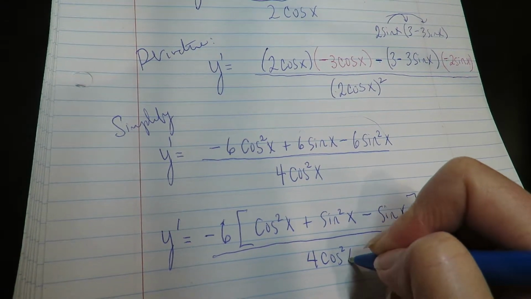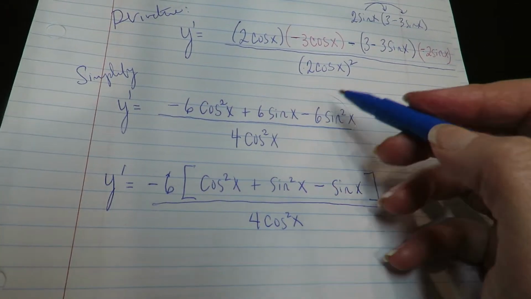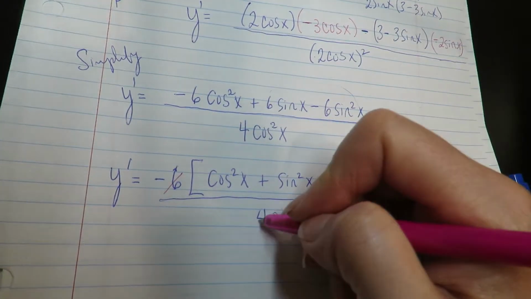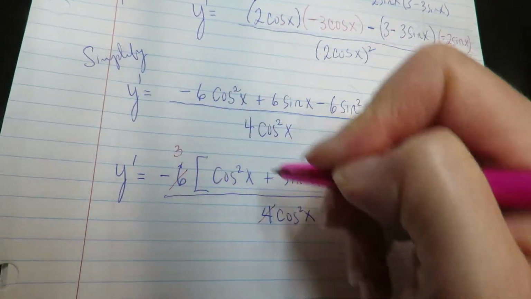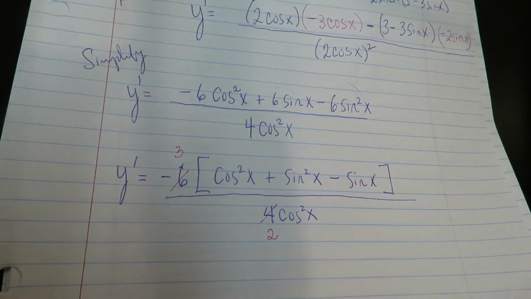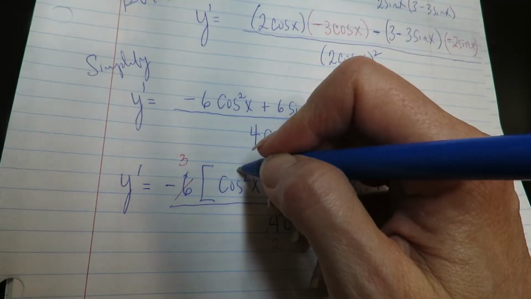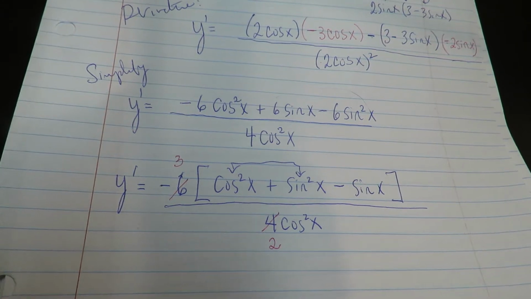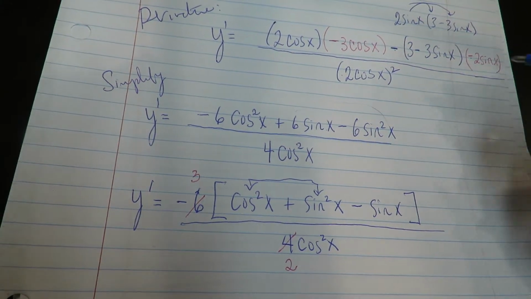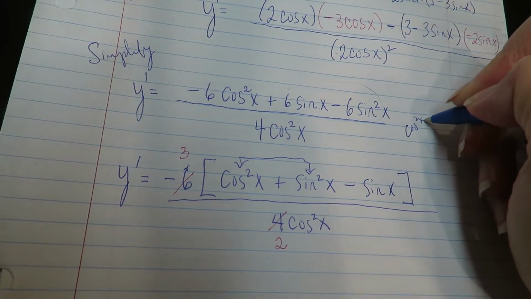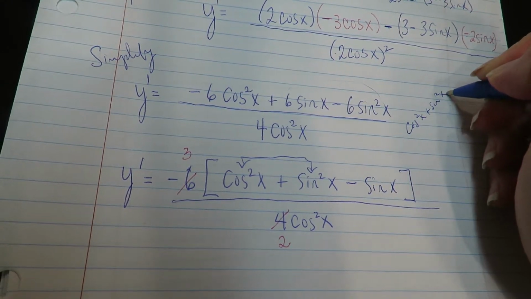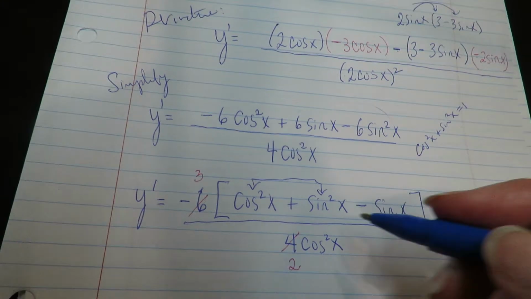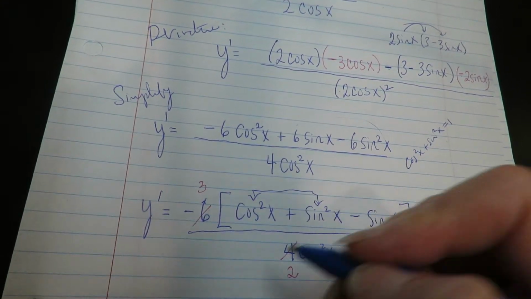At the very least, you do have to reduce the fraction. You cannot leave it like this. It has to be reduced, meaning you have to reduce the 6 with the 4. Now, you may go another step here and notice that cosine squared plus sine squared equals to 1. That's a Pythagorean identity. Cosine squared of x plus sine squared of x equals to 1. That's one of the 3 Pythagorean identities. So I'm going to replace this with a 1.